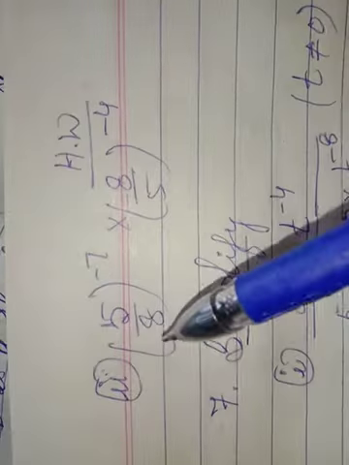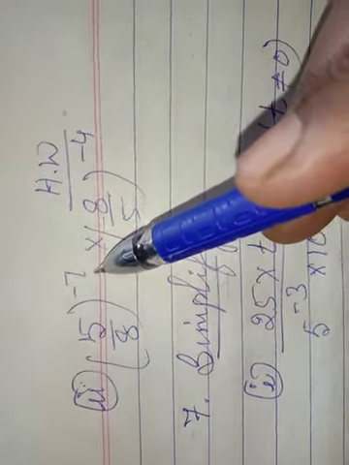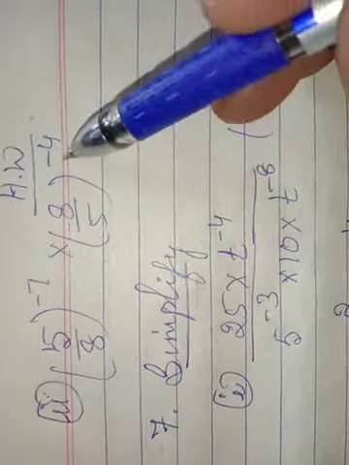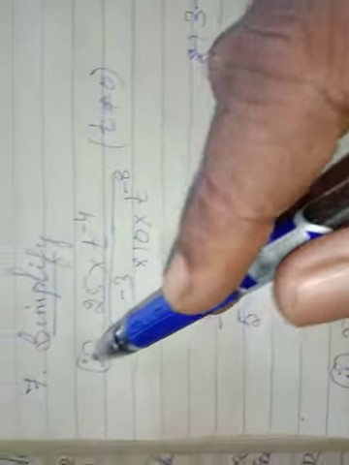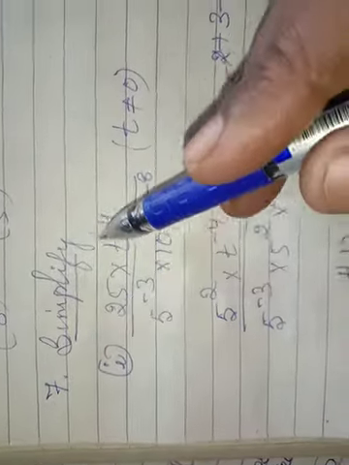Okay, children. Then next is homework. Please do this homework. Second: (5 by 8) whole to the power minus 7 into (8 by 5) whole to the power minus 4. Then simplify. Next, seventh main, simplify.